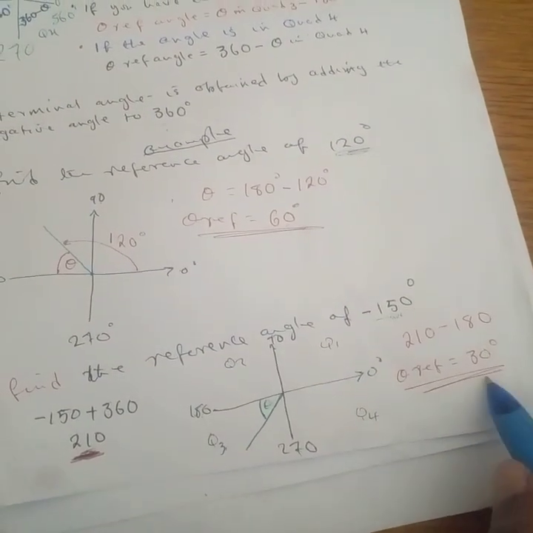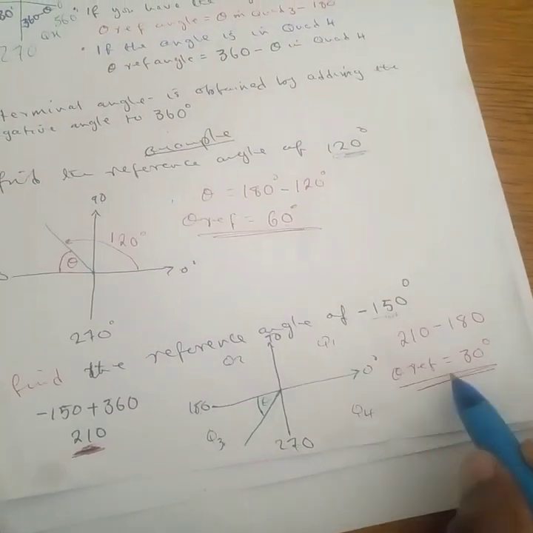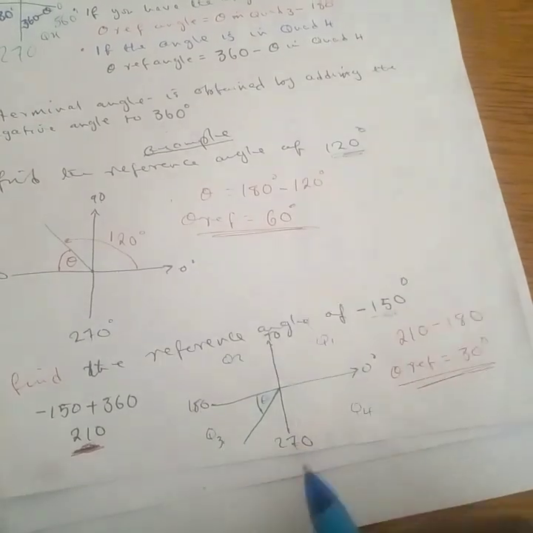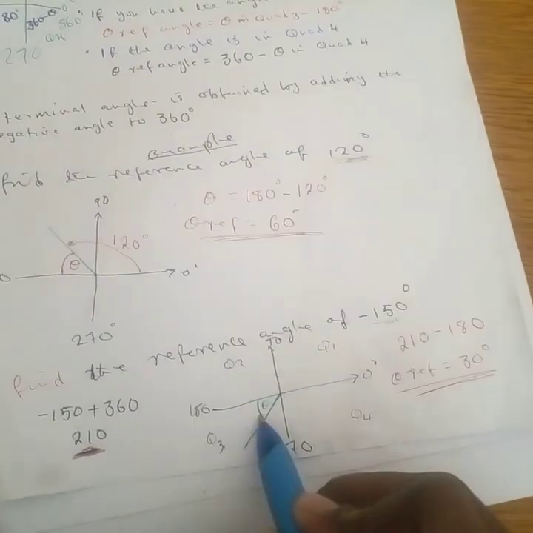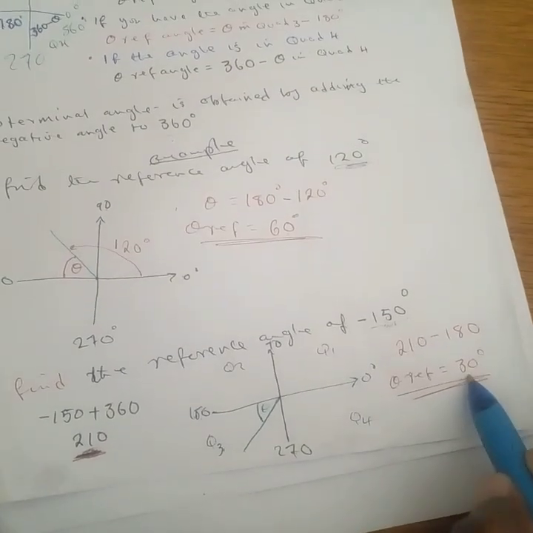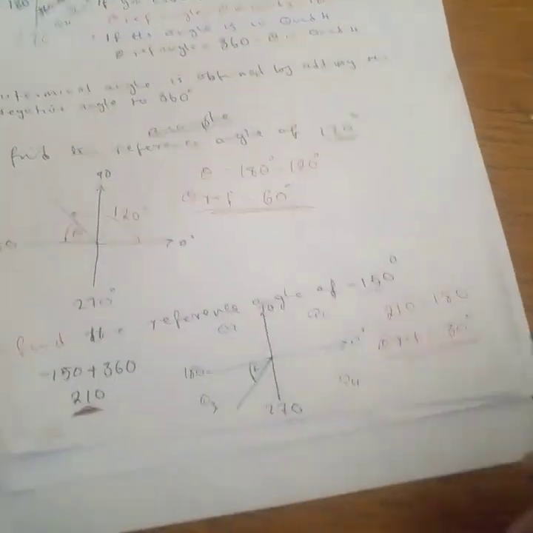Now you can see that the reference angle is less than 90 degrees. Despite the angle being big, the reference angle is still less than 90 degrees. So this is how you work out reference angles.